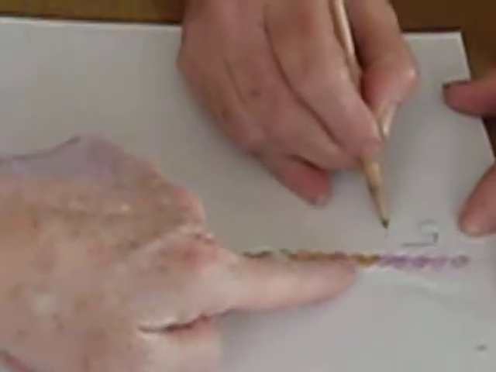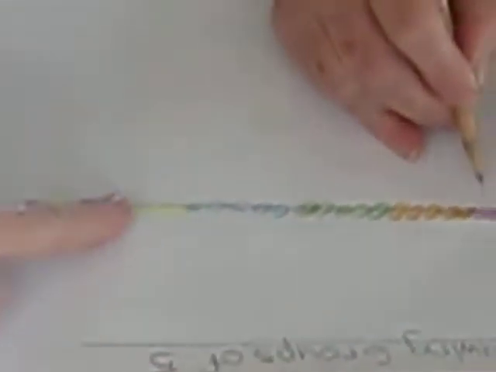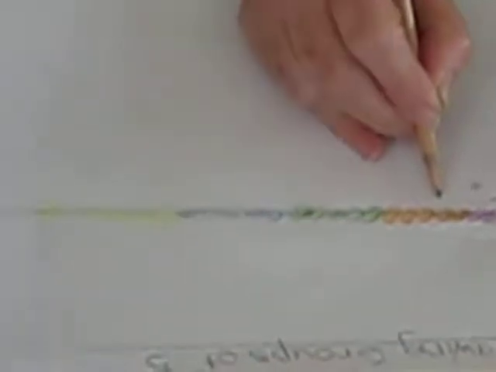Since we're doing repeated addition, I'm going to have you add how many are in each of these groups using a numeral. 5, add 5, 5. And then, what does that equal? Why don't you count it first?